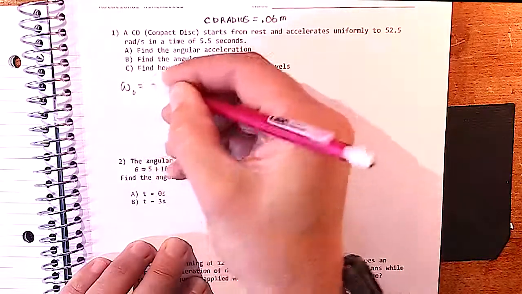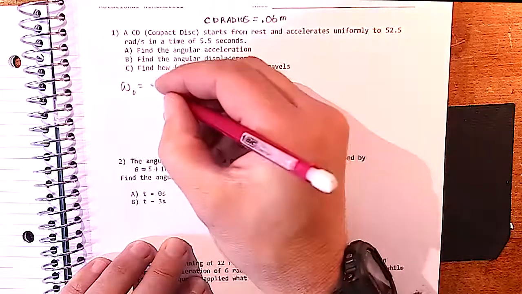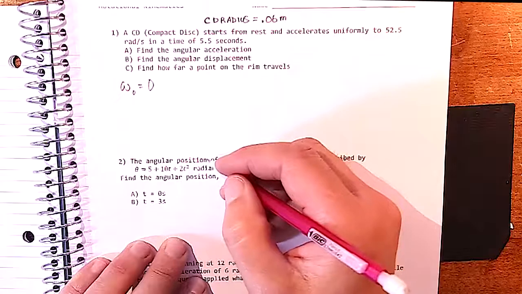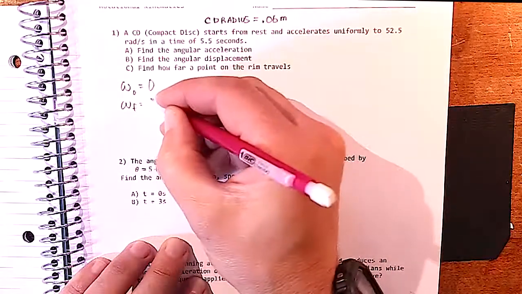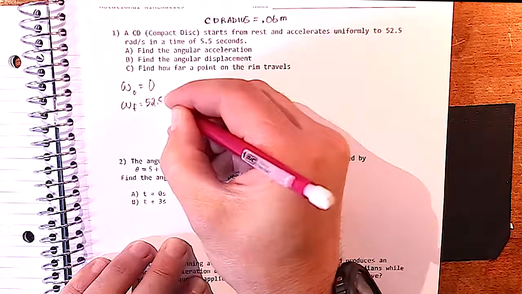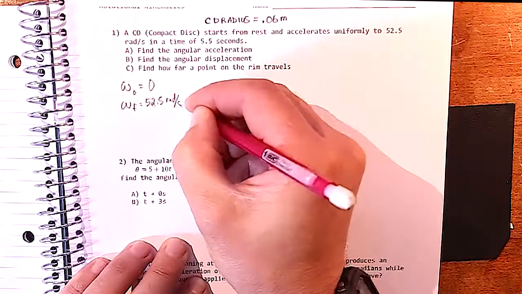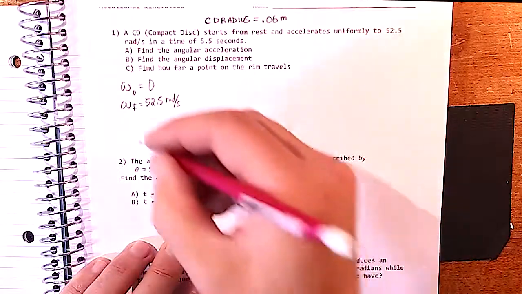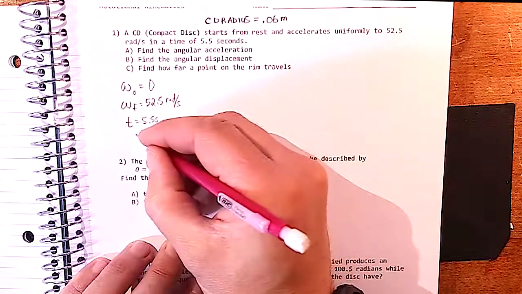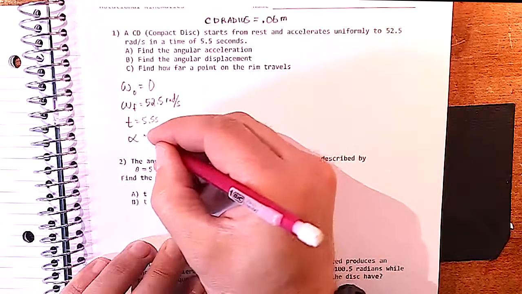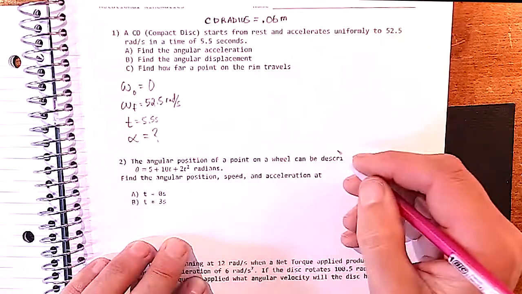So let's see, what do we know? Well, we know the initial angular velocity is 0 because it starts at rest. And we know that it speeds up to 52.5 radians per second. That's how fast it's going at 5.5 seconds. And they want to know the angular acceleration. We're looking for alpha.